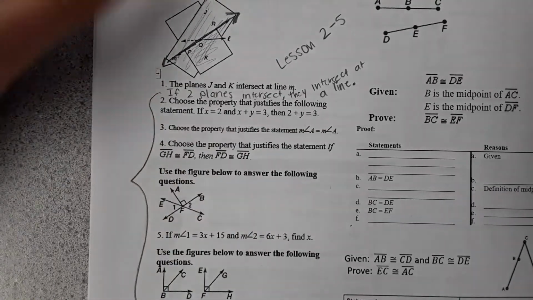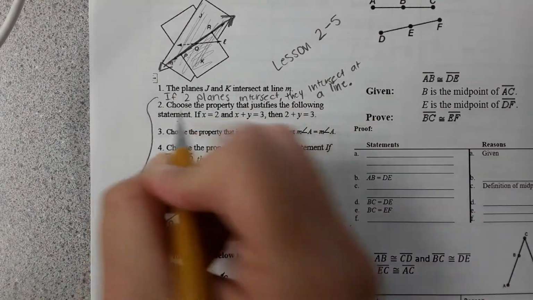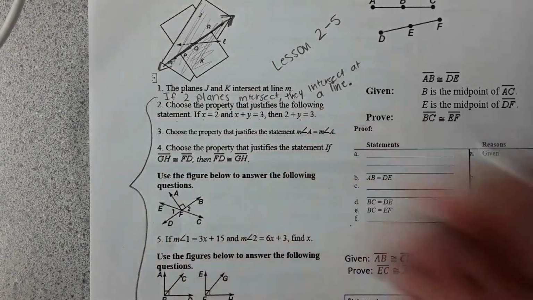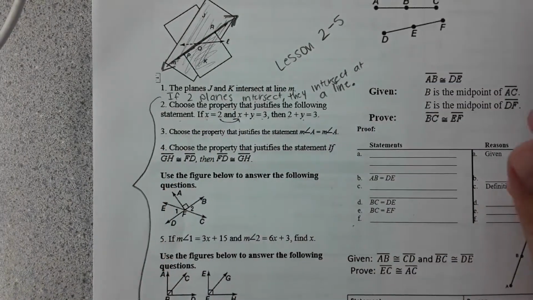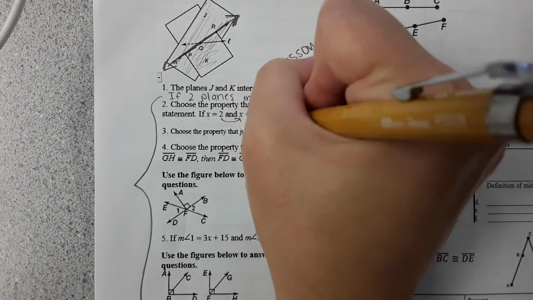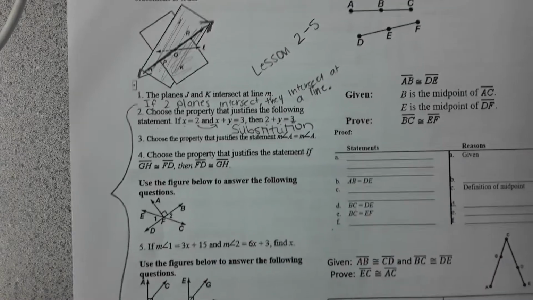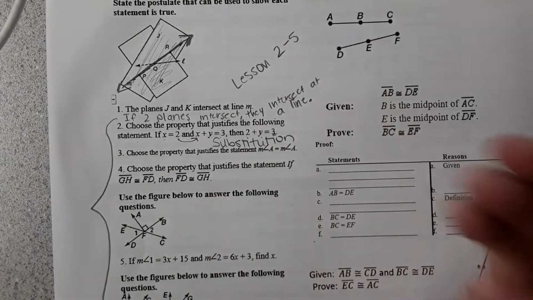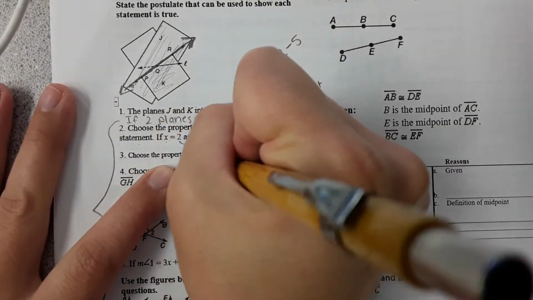Then in lesson 2-6, we were introduced to some of these. This says choose the property that justifies the following statement. It says if x equals 2 and x plus y equals 3, then 2 plus y must equal 3. So in this case, they're taking the 2 and plugging it into the second equation, and that is substitution. Number 3, it says measure of angle A equals measure of angle A. Anytime something equals itself, that is reflexive property.